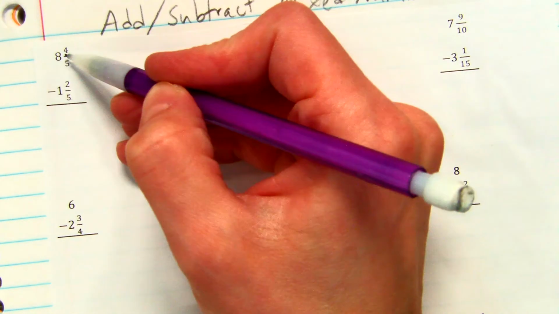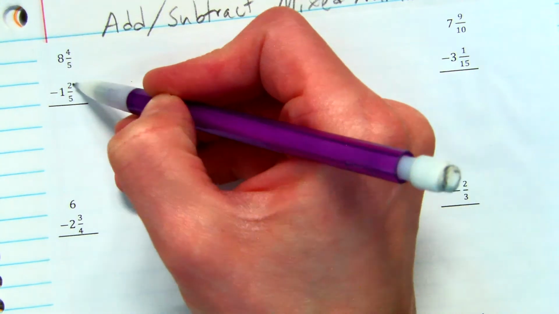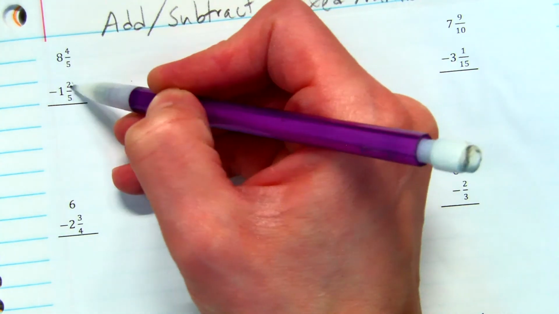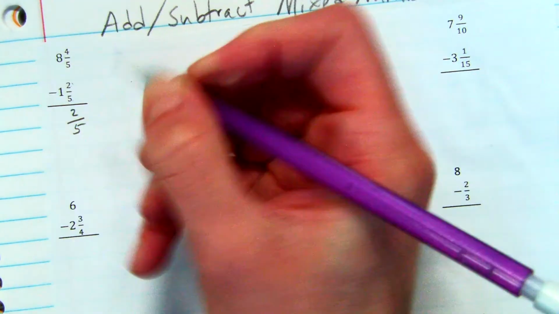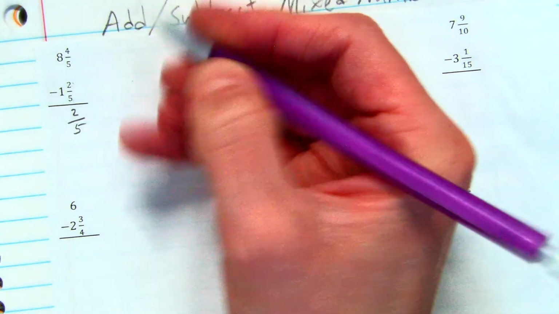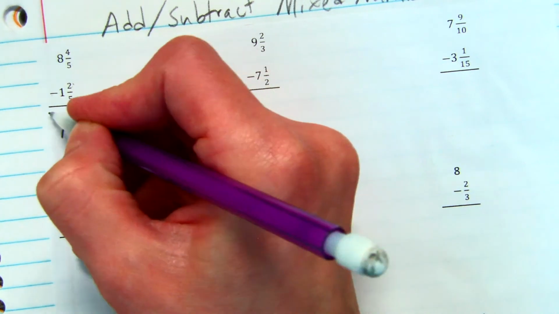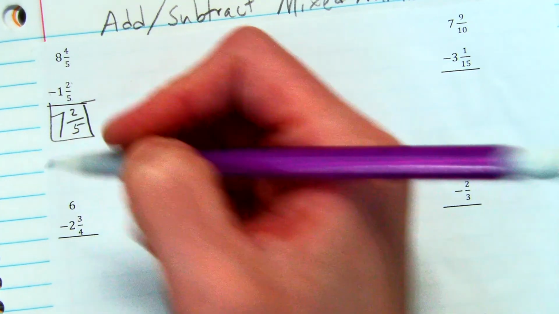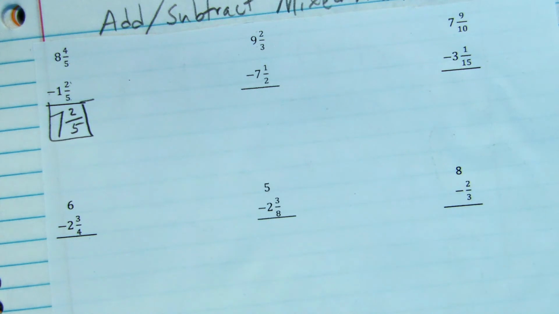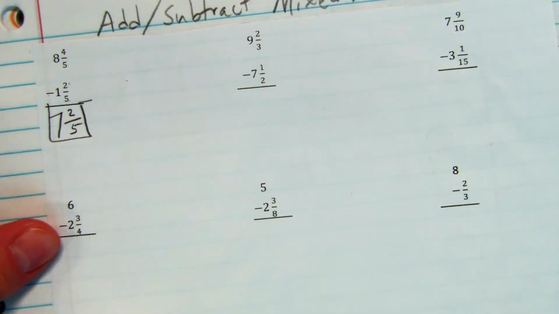I do have to take 4 minus 2. So 4 minus 2 is how much? 2. So that's 2/5. And then I'm going to take 8 minus 1, which is 7. So that was pretty straightforward. 2/5 doesn't reduce. We're all good. Now, unfortunately, they're not all going to be that easy. Let's take a look at the second one.